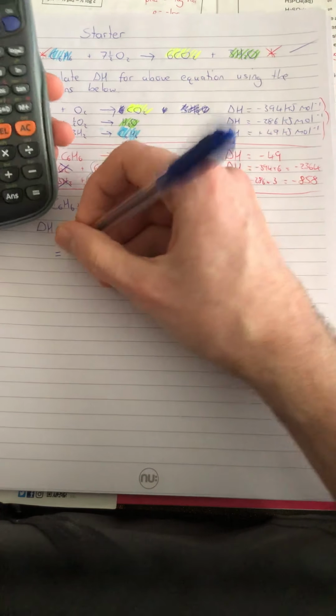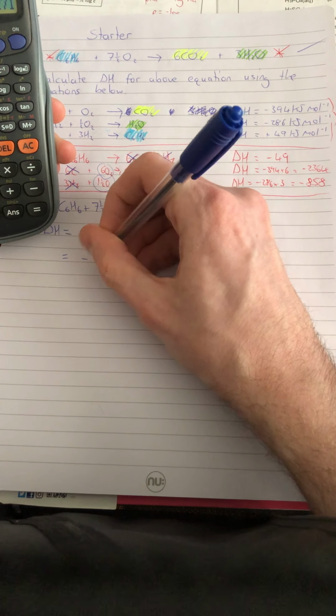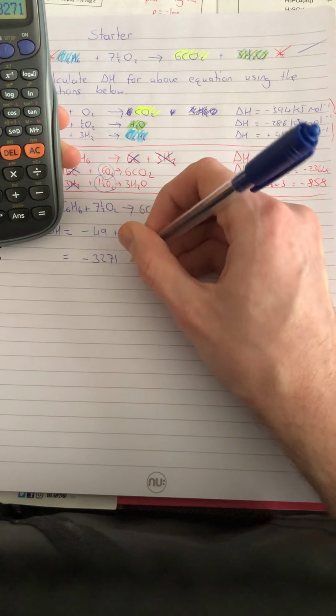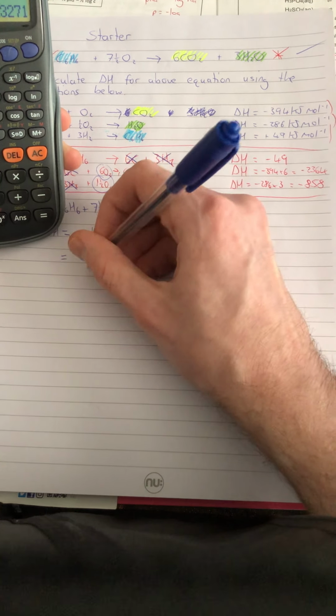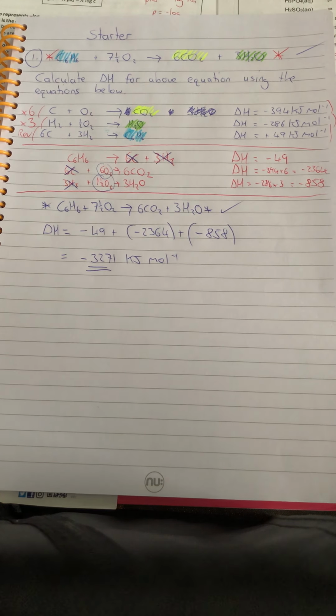That should be negative 3271 kilojoules per mole. Let me know how you get on. Just send a wee message on Teams, whether you got it or not. If you need help, or need me to explain it, just message on Teams.